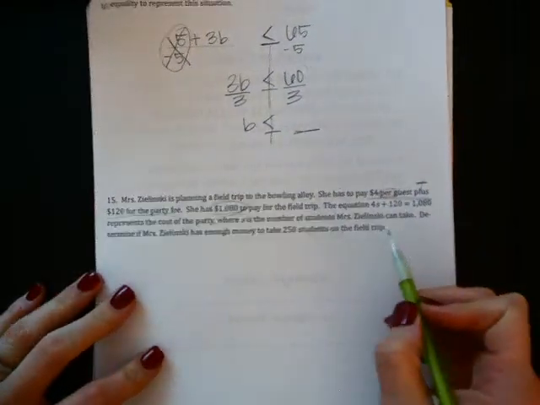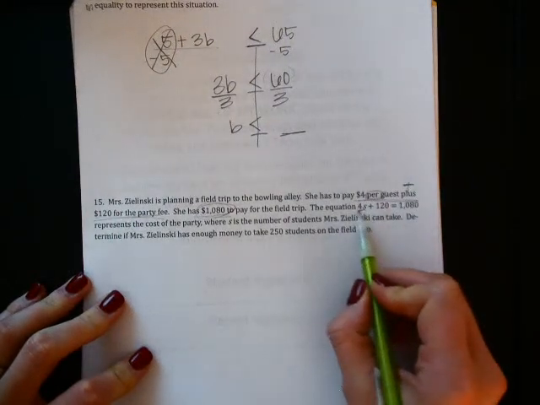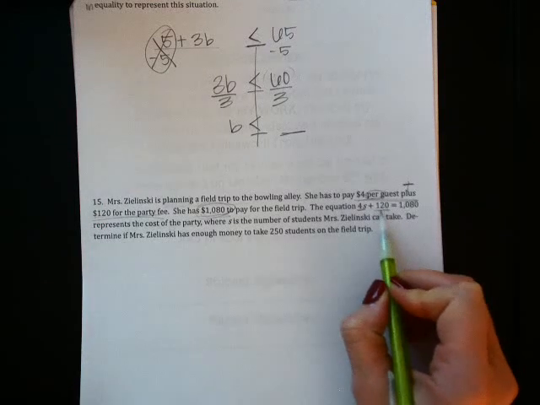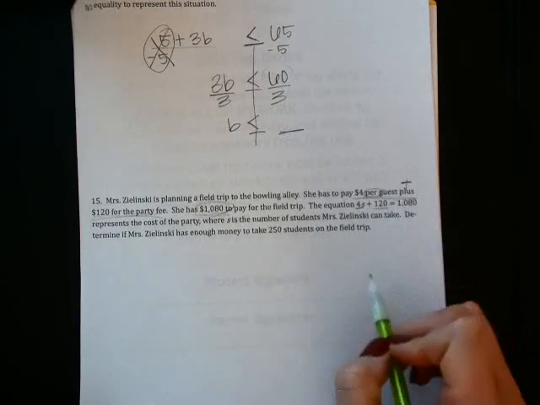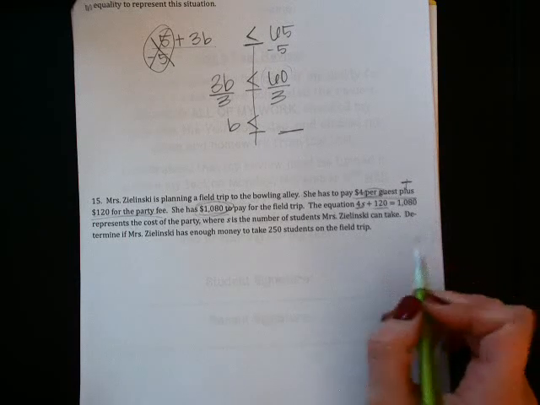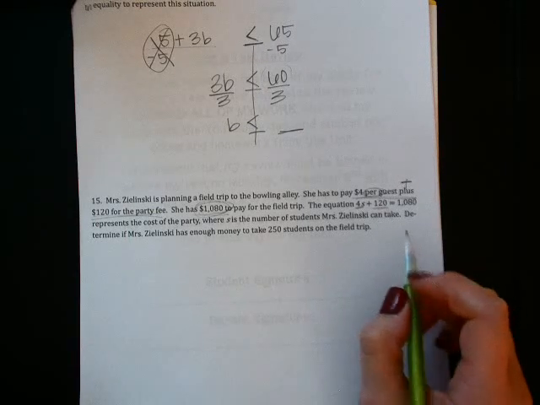Okay, and it even gave us the equation. So 4 times S, however many students, plus the initial $120 fee, that's our constant, has to equal $1,080. Okay, so what you're doing is solving this. Again, there's two ways you can do this.